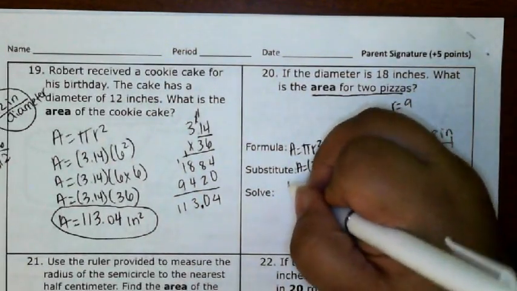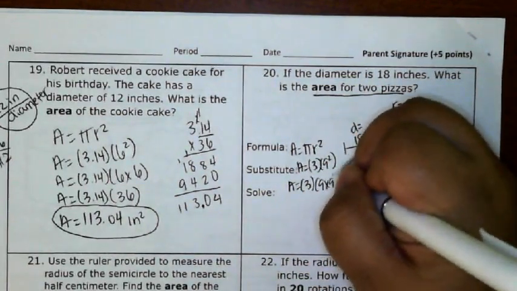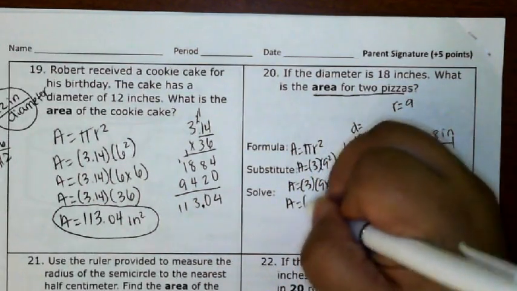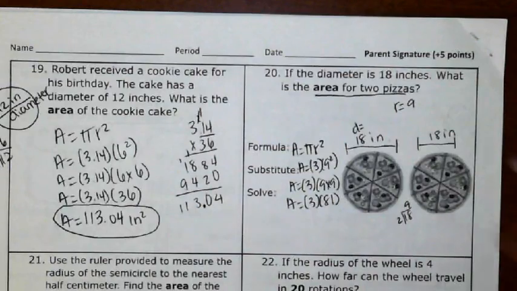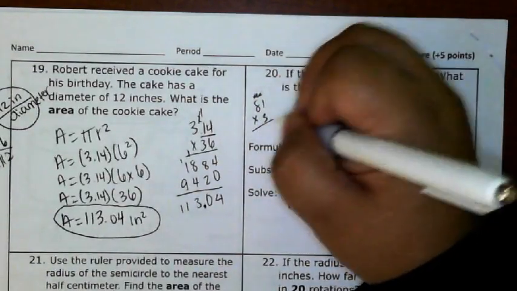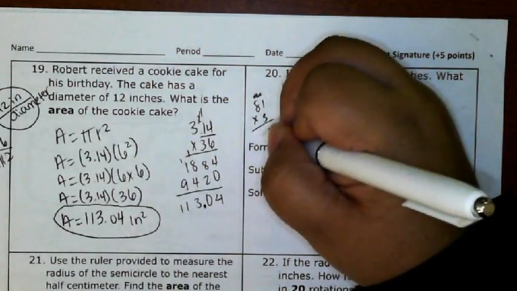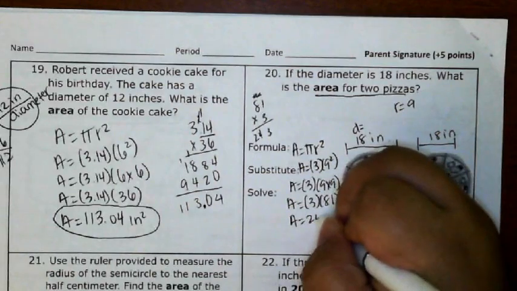Area is equal to 3 times 81. And then here, if I do 81 times 3, 3 and 8 times 3 is 24. So I get 243 inches squared for one pizza. I need 2 pizzas.